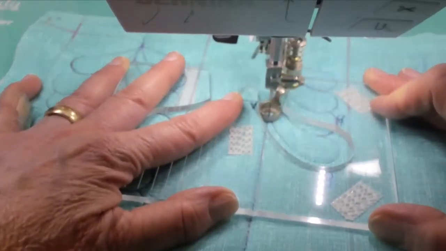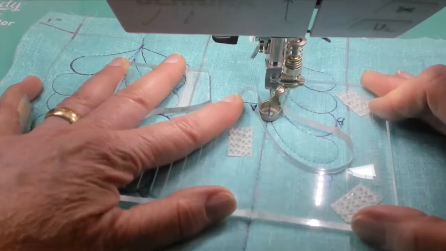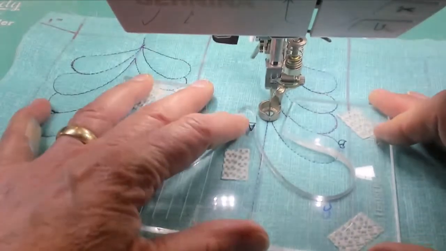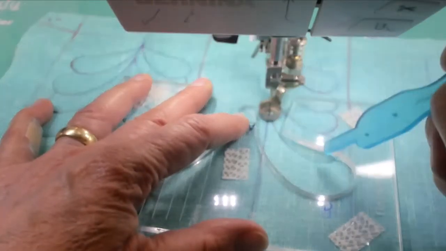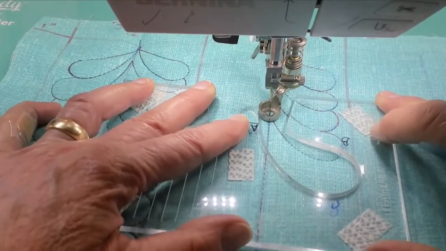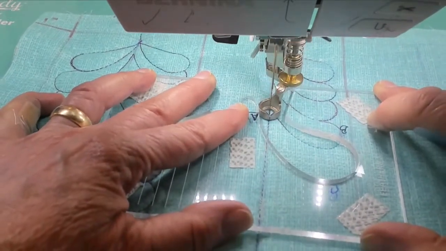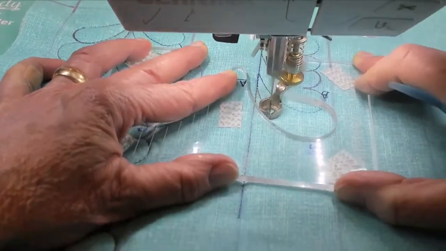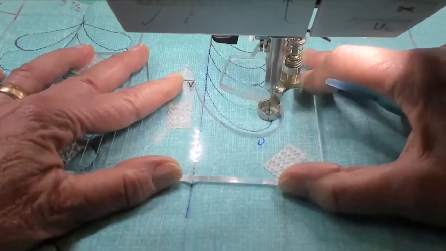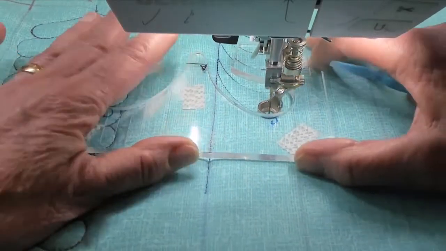Stop on the spine, and go ahead, leaving the center and 1/4 inch here, just backtrack up the spine. Backtrack to C.